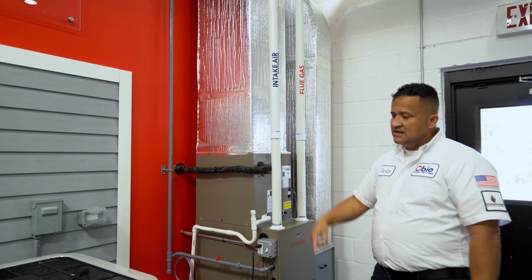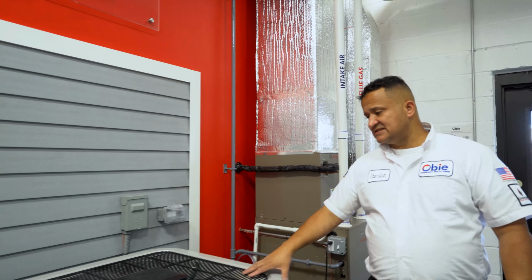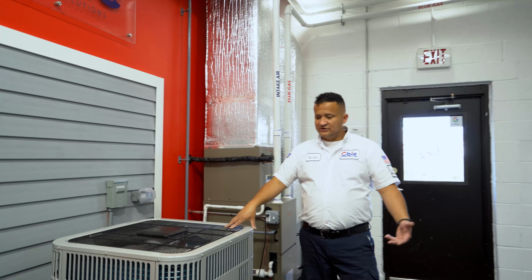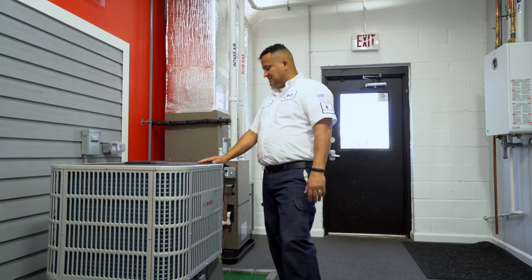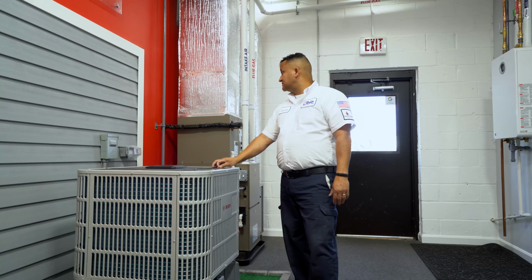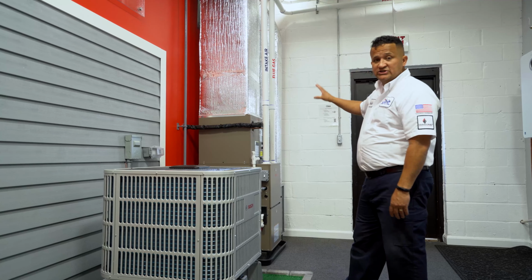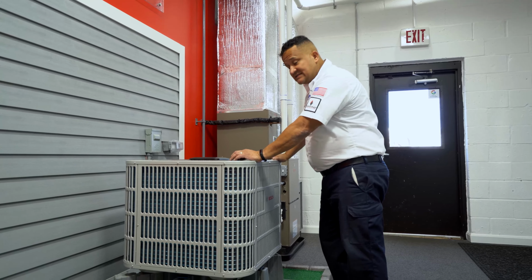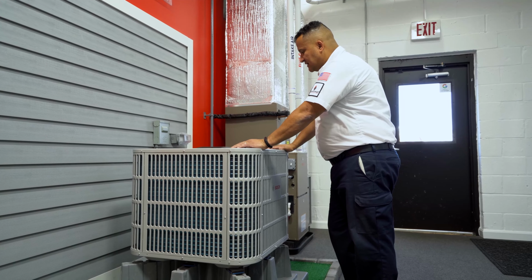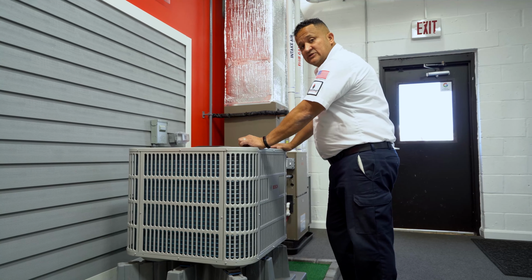And going back in here, this is the outdoor unit. To connect the outdoor unit, you need to pull a mechanical permit in some towns. It's not all the towns. Sometimes, in some towns, if you just do the sheet metal, that will cover the outside unit as well. But in some of the other towns, you need to get the mechanical permit to do this.